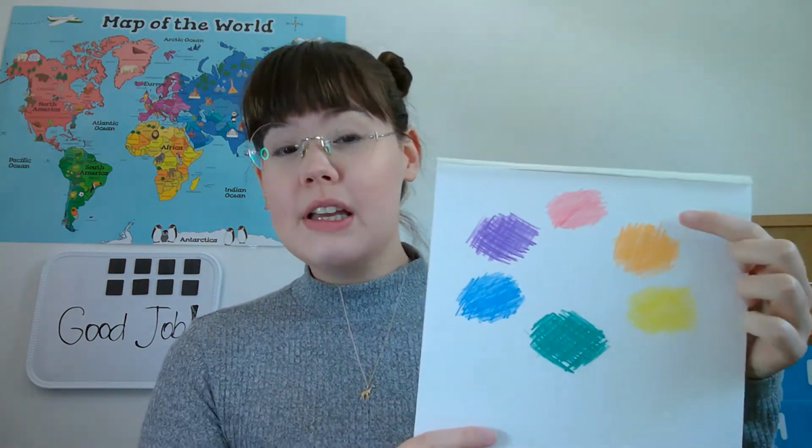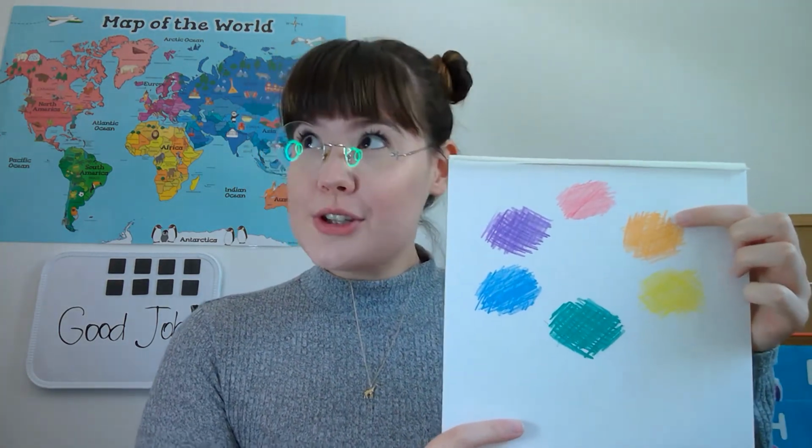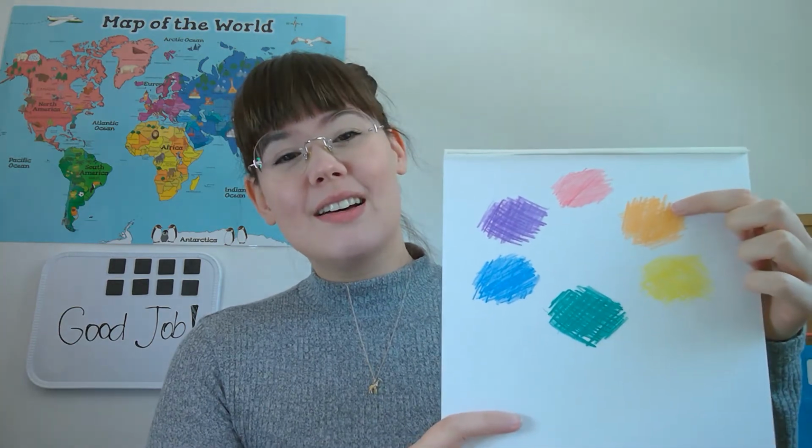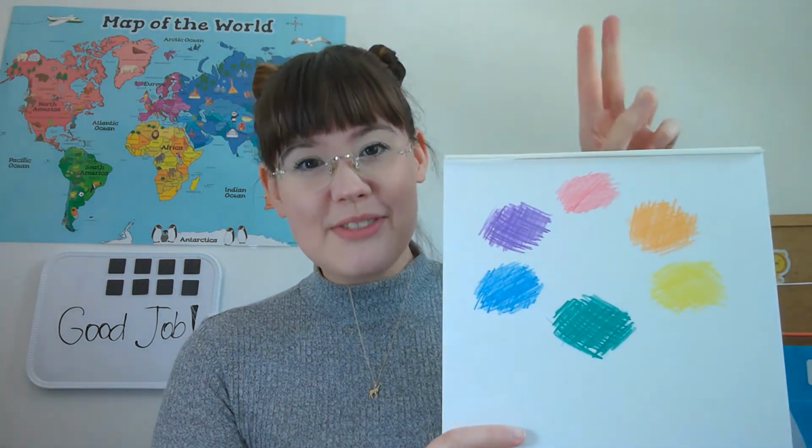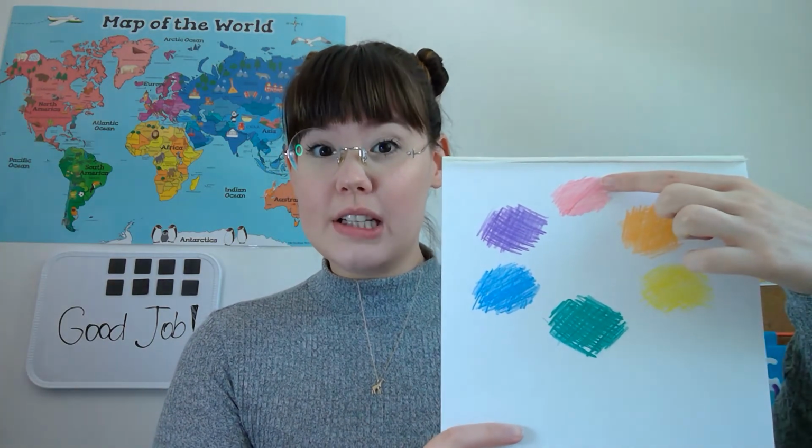And the last one is orange. What 2 make orange? Surprisingly, this one confuses my students a lot. That's okay, we're learning. The 2 primaries that make orange are yellow and red. Always. 100%, it'll never make another color. Okay, so those are primary and secondary colors.